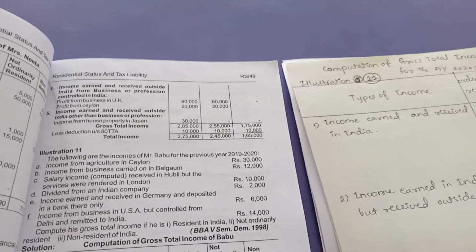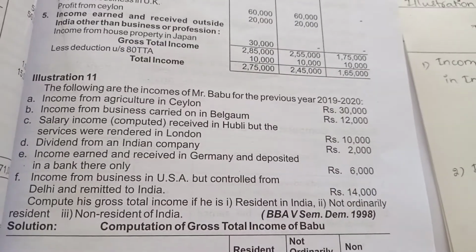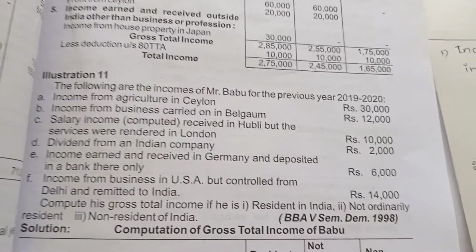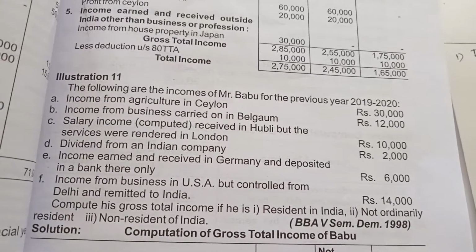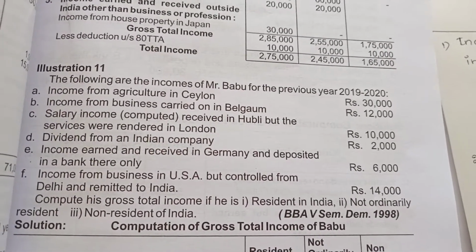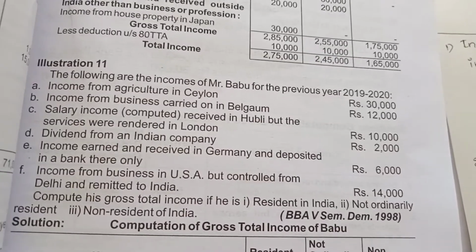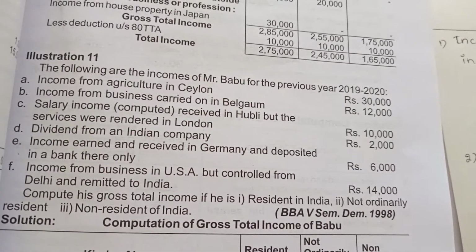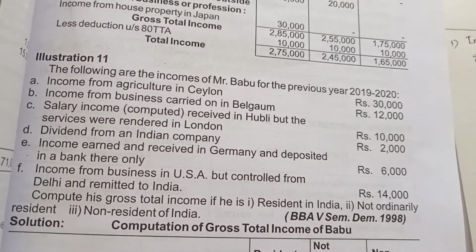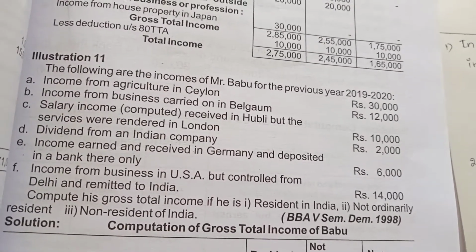So the first item is income from agriculture in Ceylon, in the sense Sri Lanka. You have earned income in Sri Lanka. Where it has actually been received, they have not given.